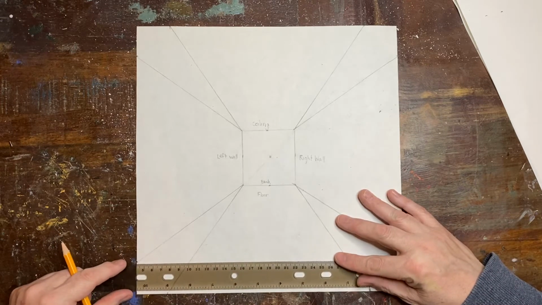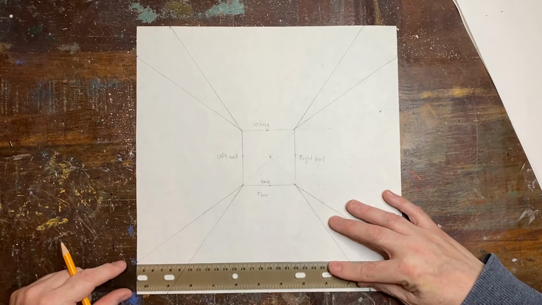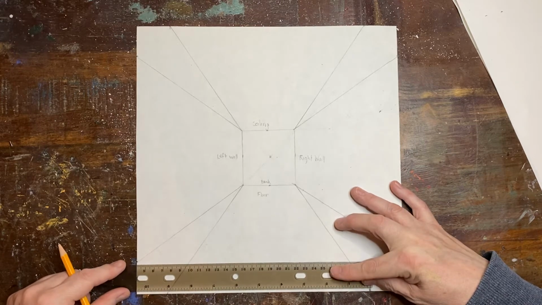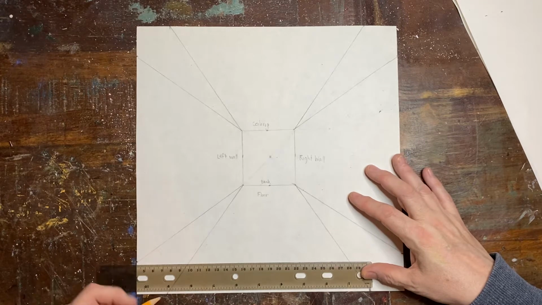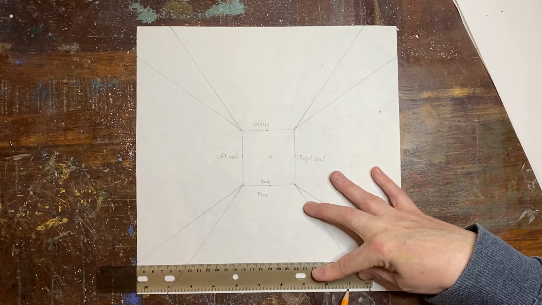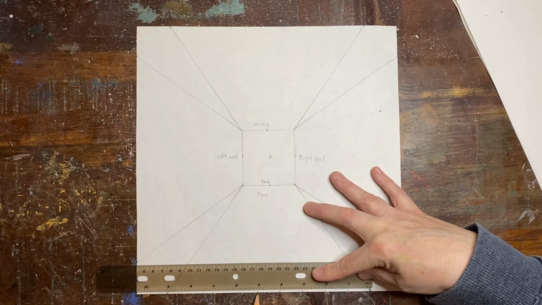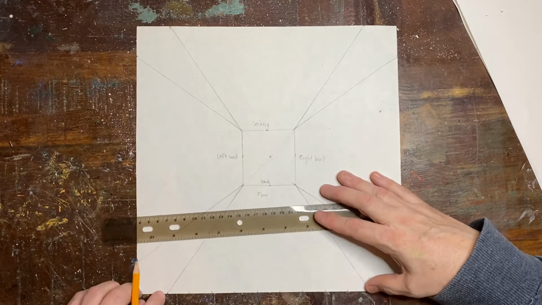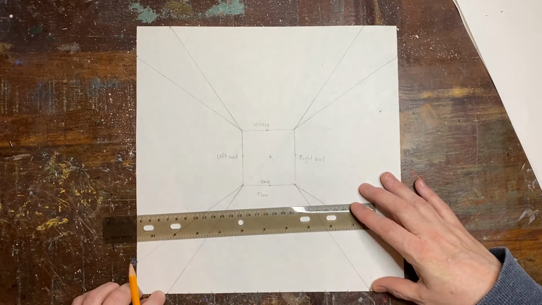We want our floor tiles to line up and look like they're going back into space also. So this is 9 inches between the beginning of the ruler and your 9-inch mark. What you want to do, and this is just for the floor, is make a little mark at every inch. So we should end up with basically 9 marks, but 8 spaces.